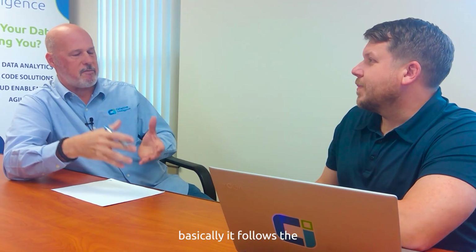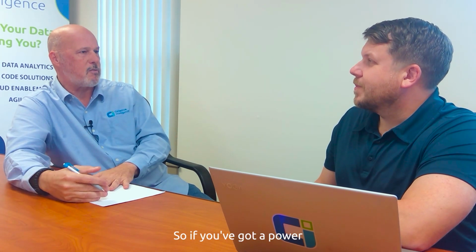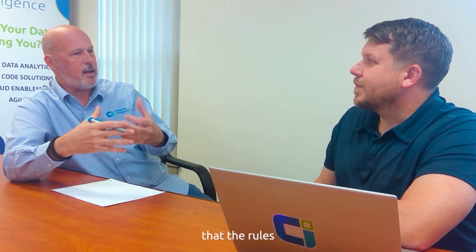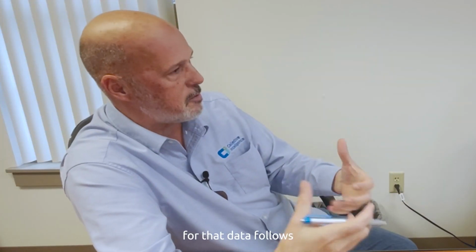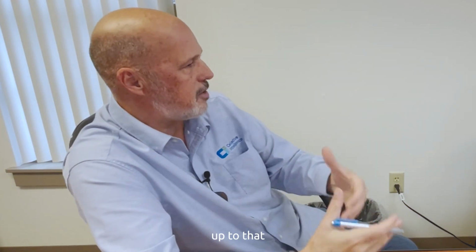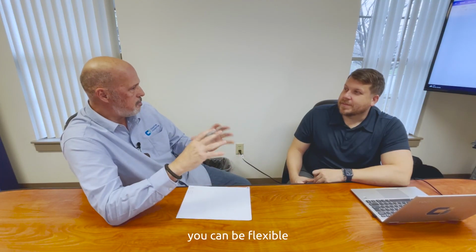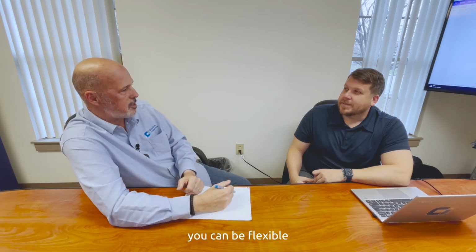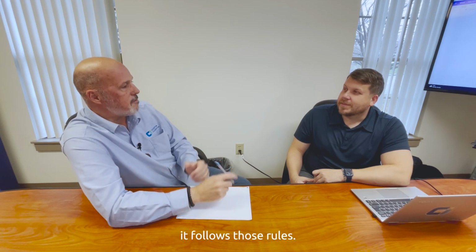So with the Power BI app, basically it follows suit for the actual source of your data. If you've got a Power BI data set that you're using for your reports, the rules for engagement for that data follow that application. So it basically lends itself to that. With an application, you can be flexible about that. For an embedded app, you can be flexible with that. But for the case of a Power BI app, it follows those rules.